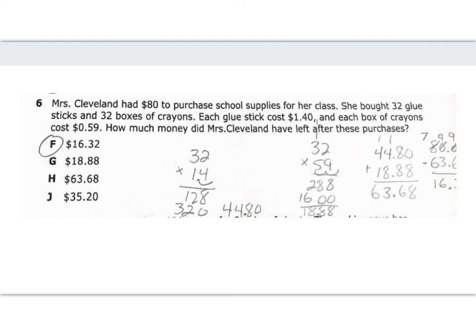Our next step is to figure out how much she spent on crayons. Again, she bought 32 boxes of crayons. The crayons cost 59 cents. If you multiplied that out, you would get $18.88.